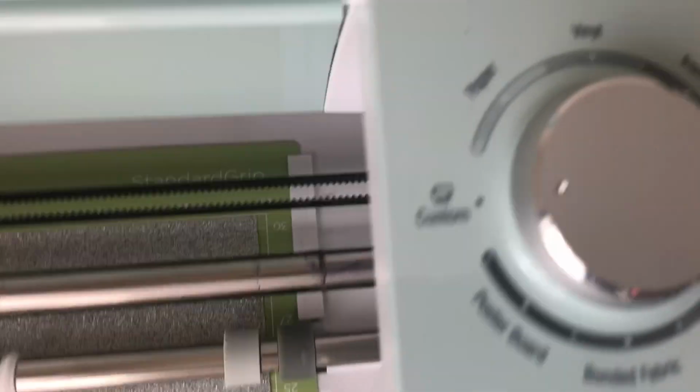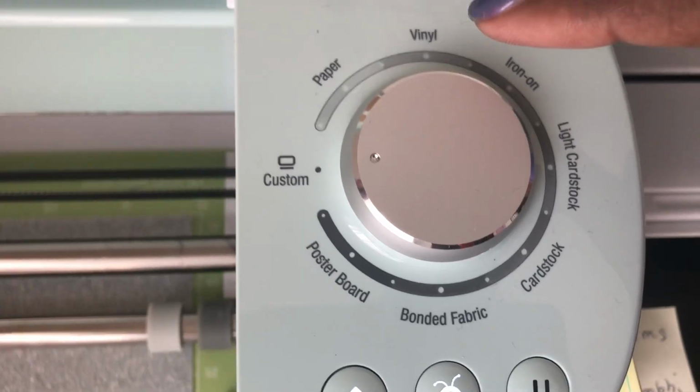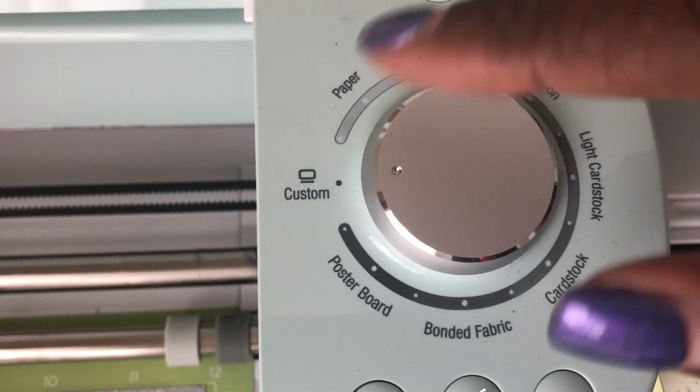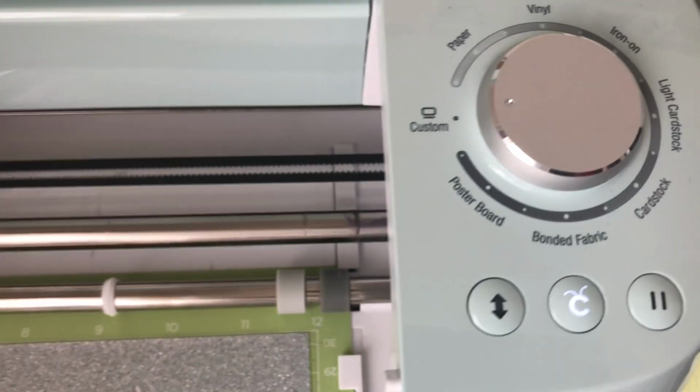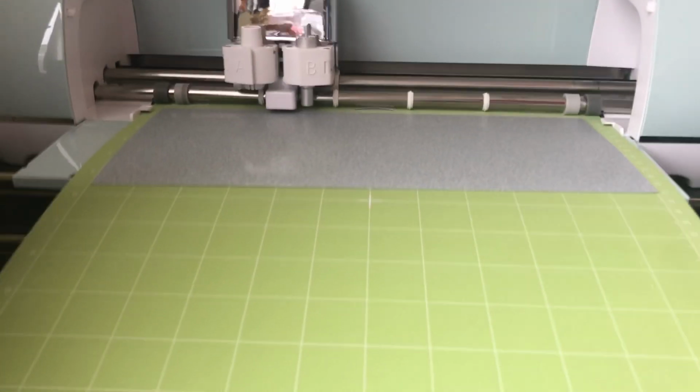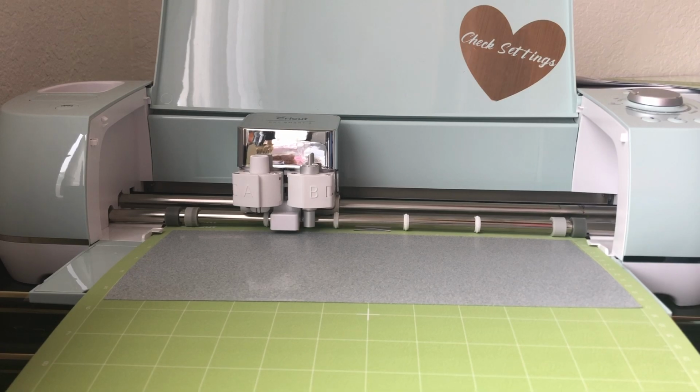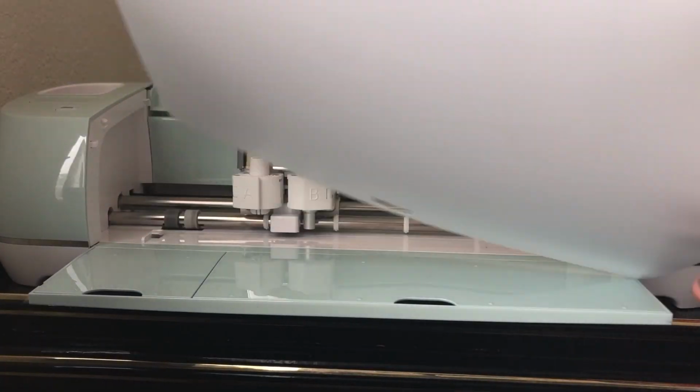So if you are not using glitter vinyl, you can just go ahead and click it on here to vinyl or iron on. But since it's the glitter iron on, you have to do a custom. It's not just regular iron on. That was it. That was pretty quick.